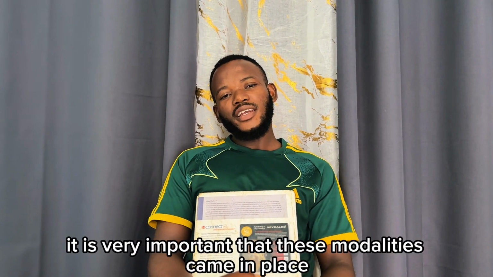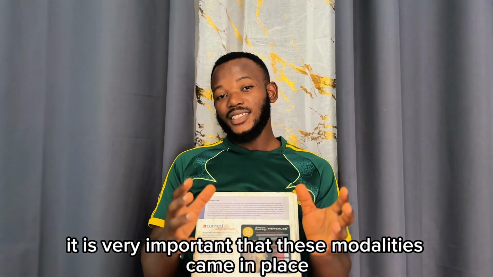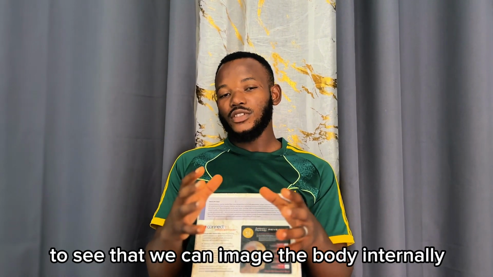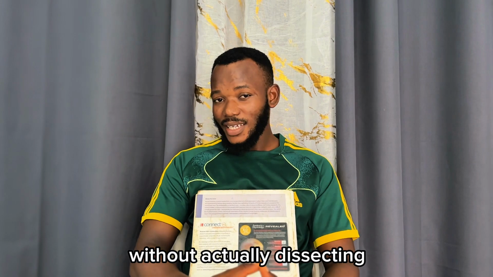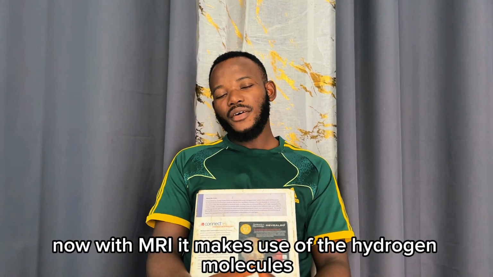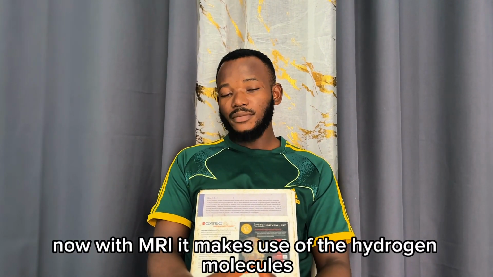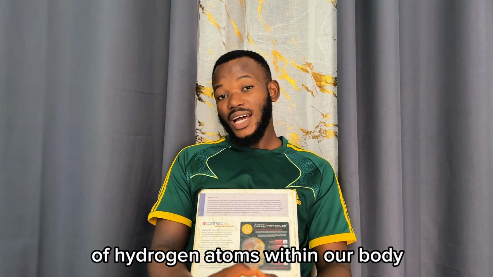So it is very important that these modalities came in place so that we can image the body internally without actually dissecting. Now, MRI makes use of the hydrogen atoms within our body.